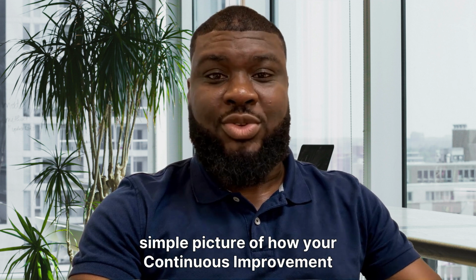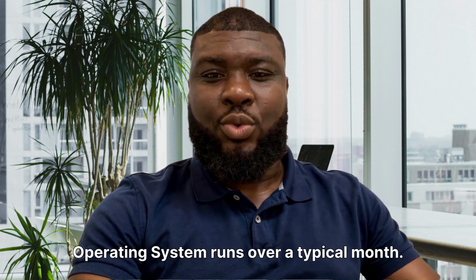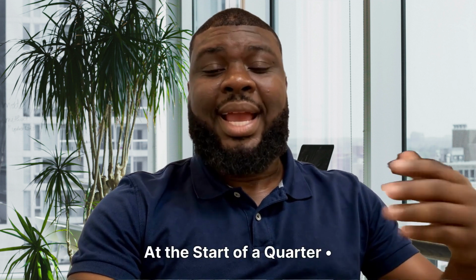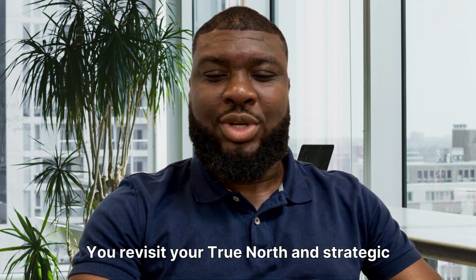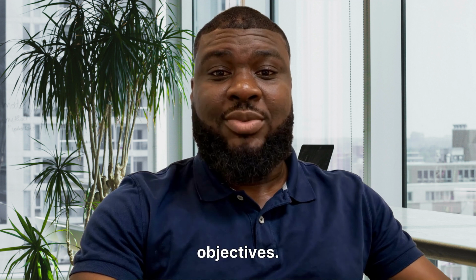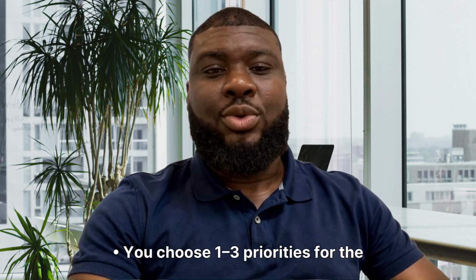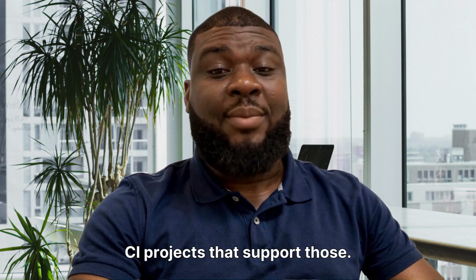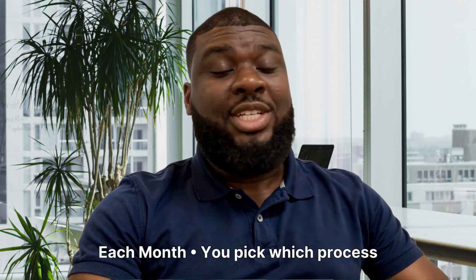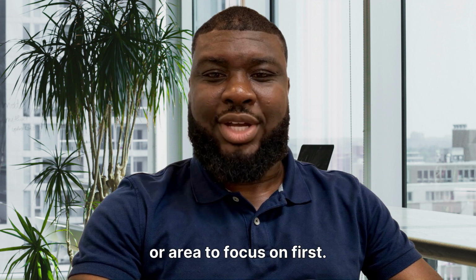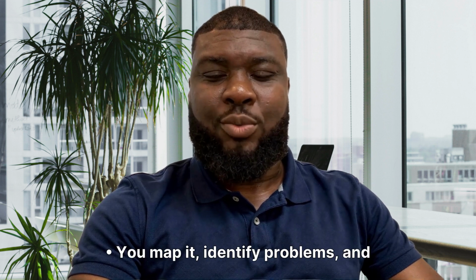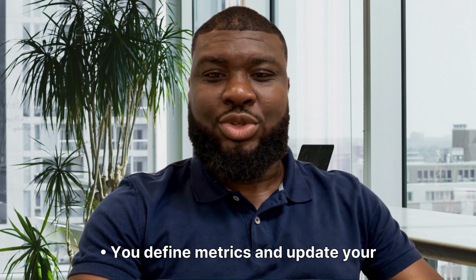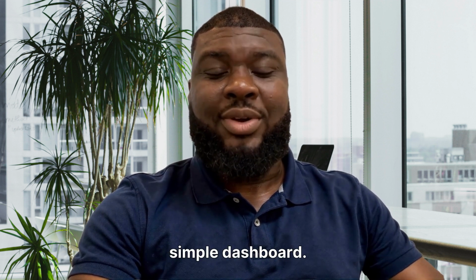Let's put this into a simple picture of how your continuous improvement operating system runs over a typical month. At the start of a quarter, you revisit your true north and strategic objectives. You choose 1 to 3 priorities for the next 90 days. You select a small set of CI projects that support those. Each month, you pick which process or area to focus on first. You map it, identify problems, and design a few experiments. You define metrics and update your simple dashboard.